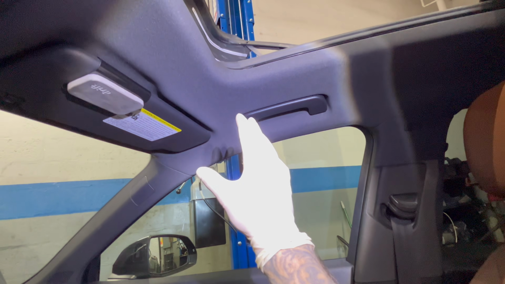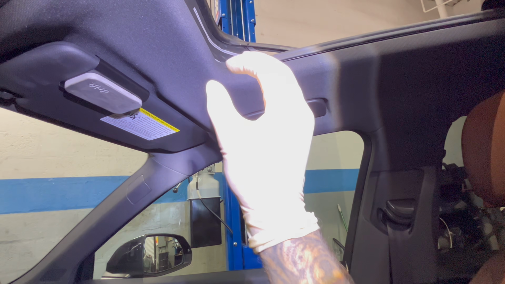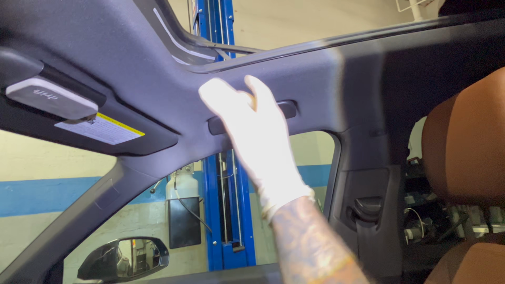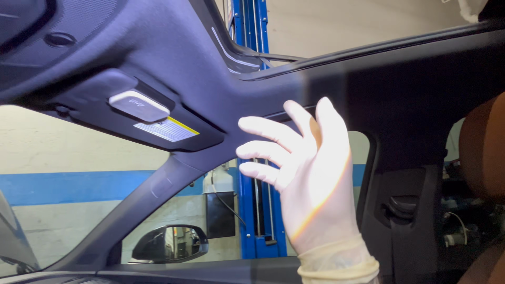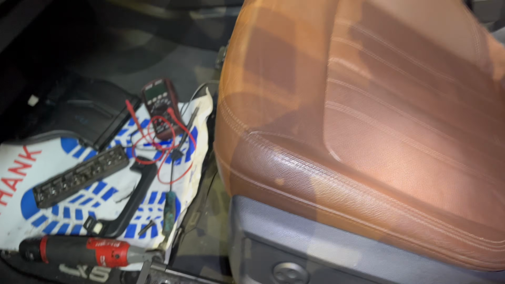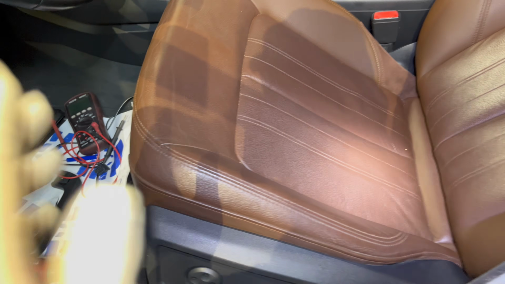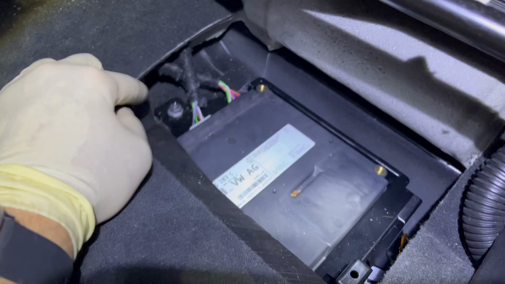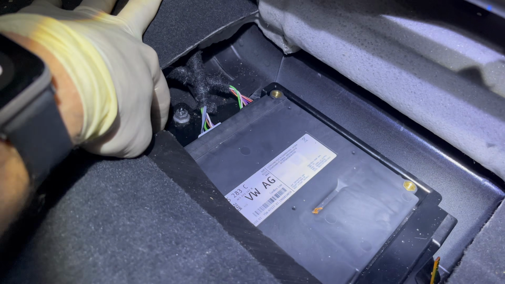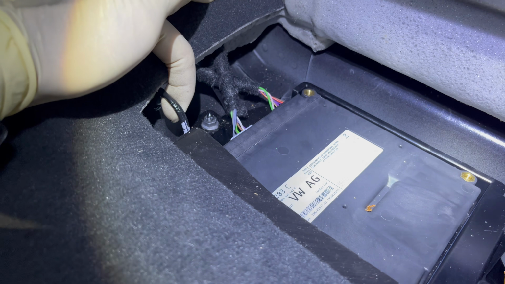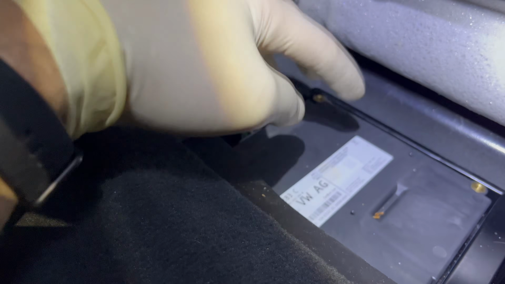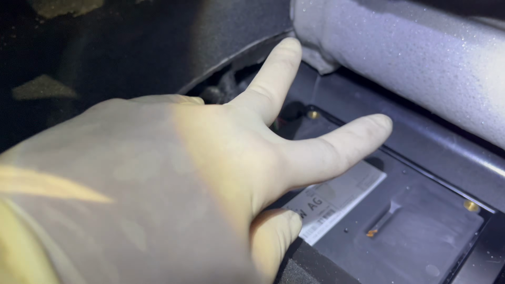So we needed to locate the antennas and check the connections, but according to service information, we needed to drop the headliner, at least one section of it. So here's what we decided to do. We pulled the driver's seat to get access to the emergency call module, which is this one right here. And there is this connector right here, from which the module gets input from the two antennas.